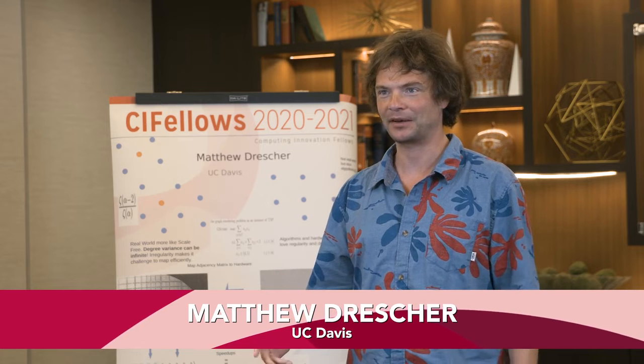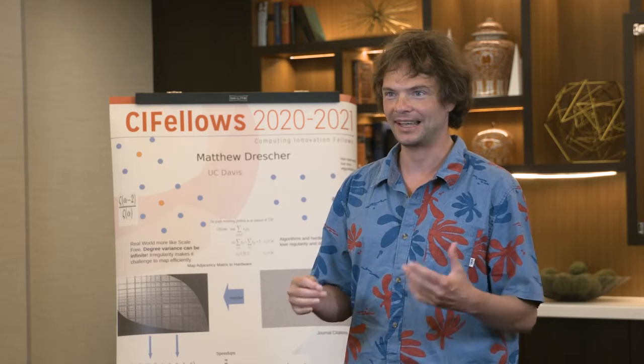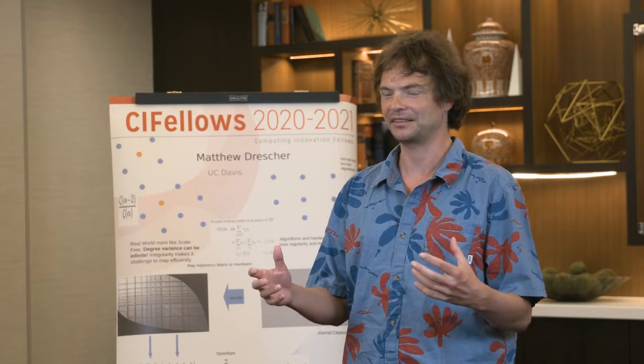My work is about processing graphs on GPUs and basically mapping them to the hardware. And the challenge there is that real-world graphs are very irregular, and hardware loves regularity. Also, our algorithms love regularity. So when we're trying to process these irregular things, we need to do things a little differently.